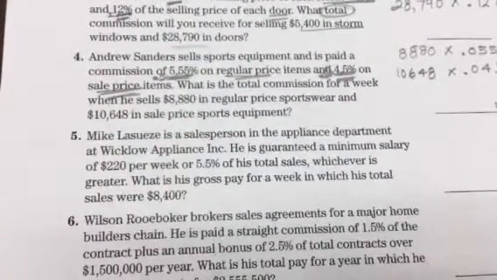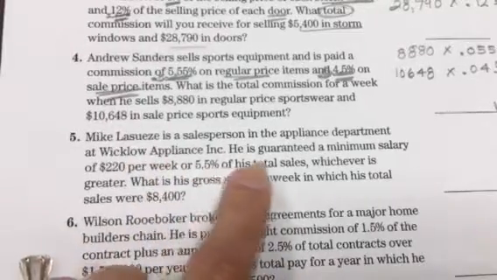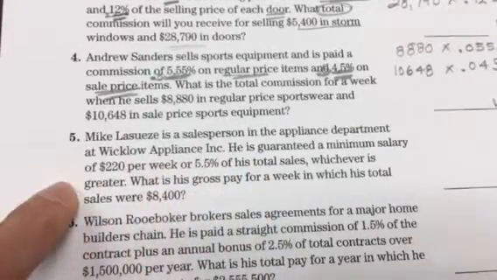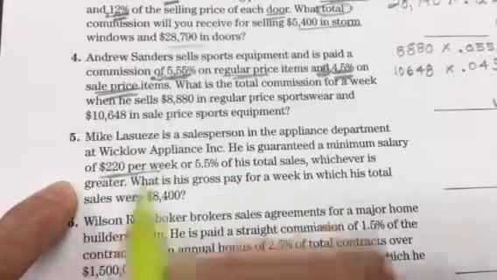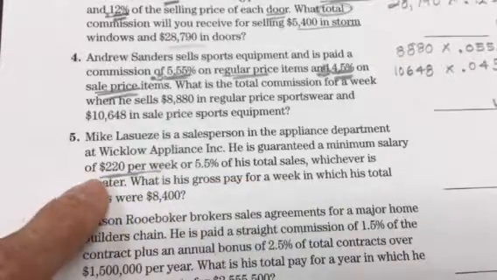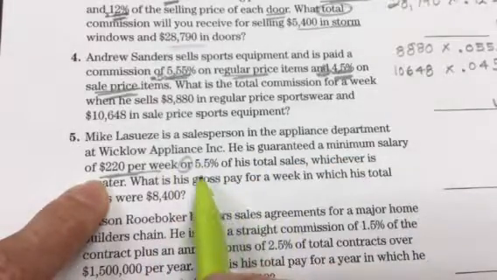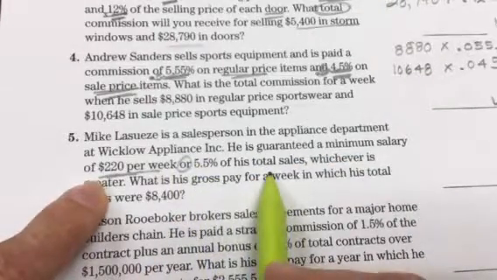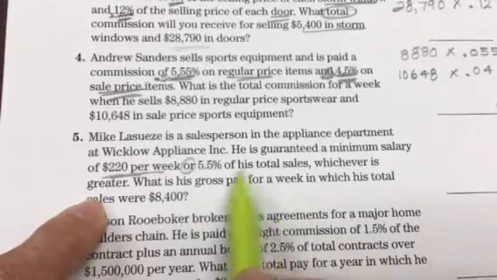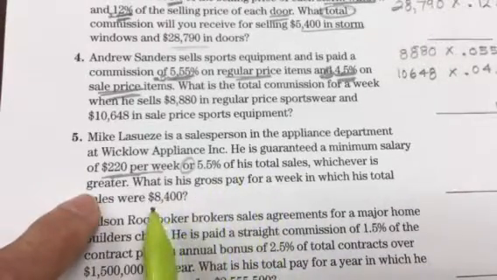All right, Mike right here is a salesperson in the appliance department. He's guaranteed a minimum salary of $220 per week. So he will at least make this, or this is the big thing right here, or he can earn 5.5% on his total sales, whichever is greater. So we're going to figure out which one would be the greater number that he's going to take home.